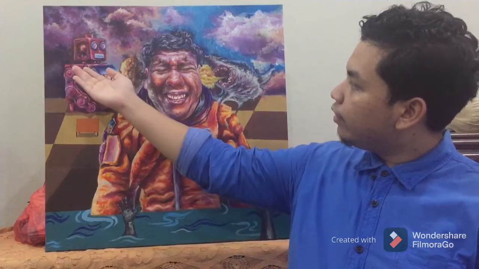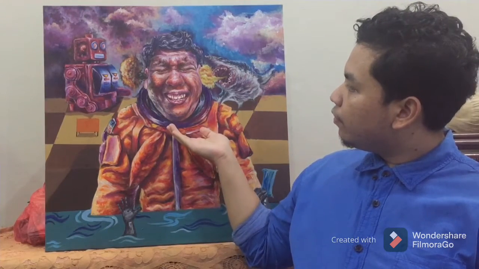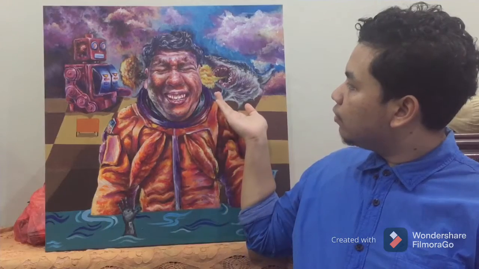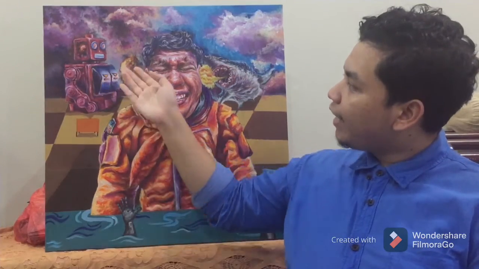As you can see here, I use it for the robot, the figure, the sharks, and the clouds, since they have highlight, darkness, and shadow.